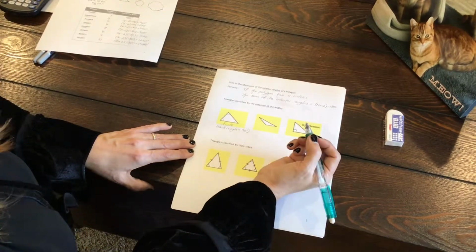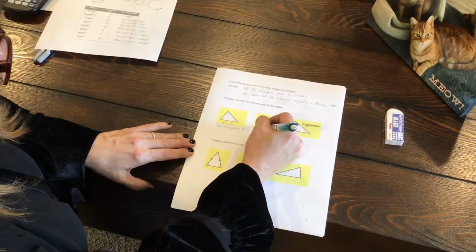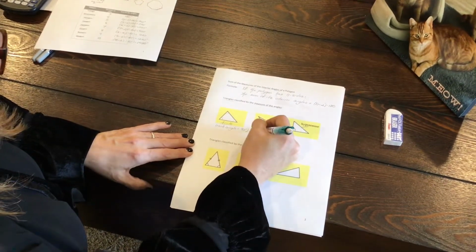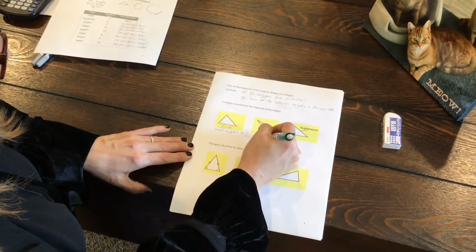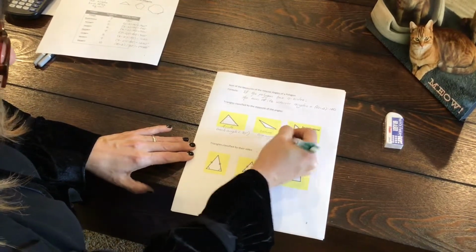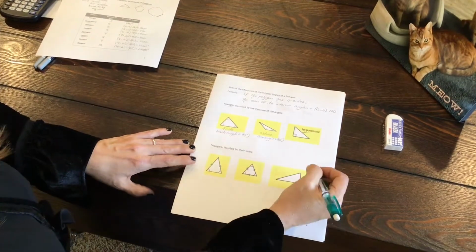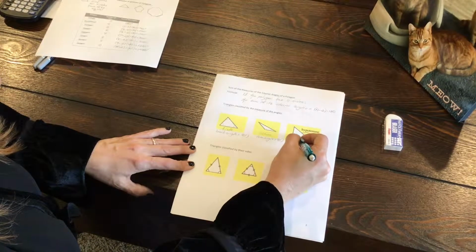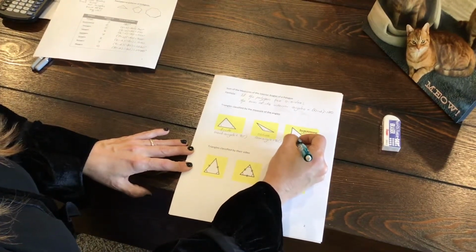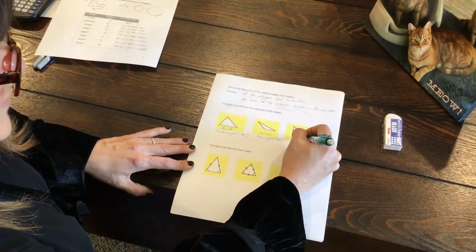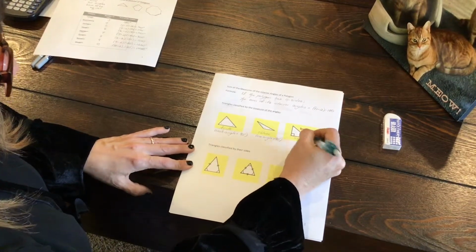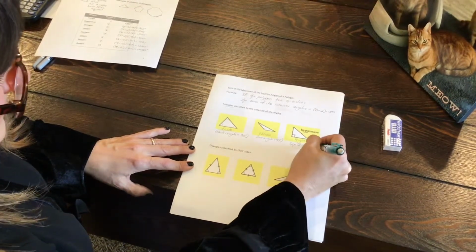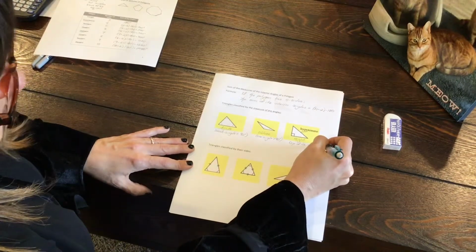One of the angles is greater than 90 degrees, so it is an obtuse triangle. Obtuse triangle: one angle is greater than 90 degrees. And this one right here is a triangle that has one angle that is a right angle. This is a right triangle. One of its angles equals 90 degrees.